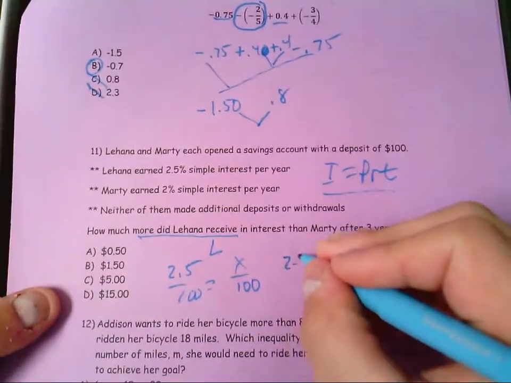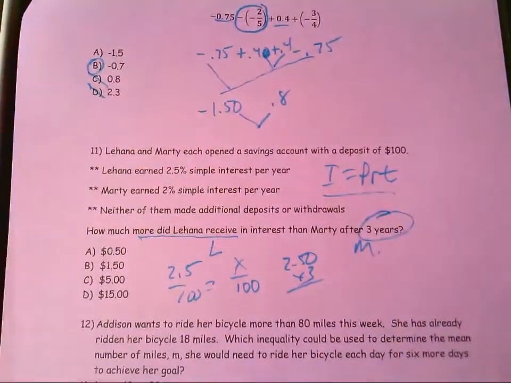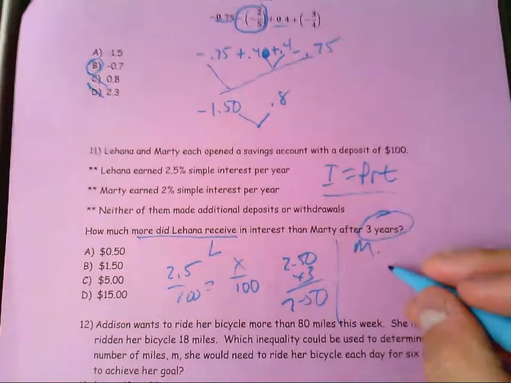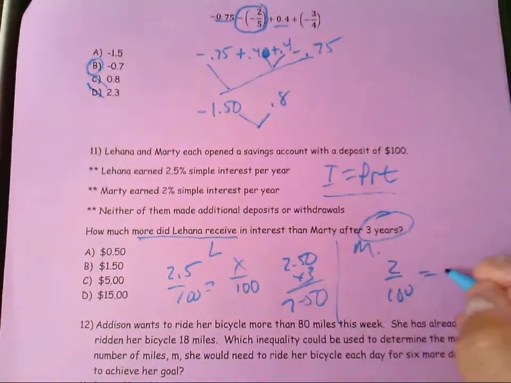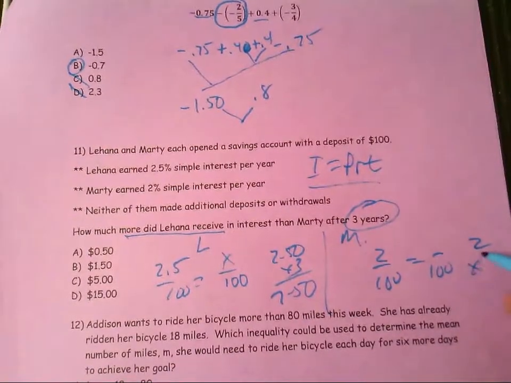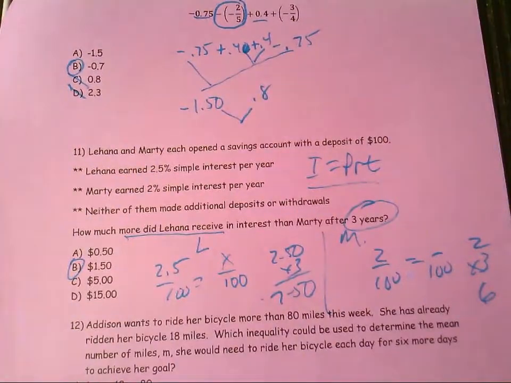It's just $2.50. But then we have to multiply it by 3 because it was 3 years. All right, 7.5, $7.50. All right, so now we got Marty. Marty is 2% of 100, which is just 2. And we multiply that by 3 because it's for 3 years, and he gets 6. So then 7.50 minus 6 is 1.50.